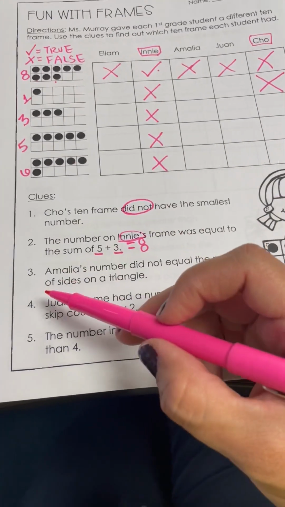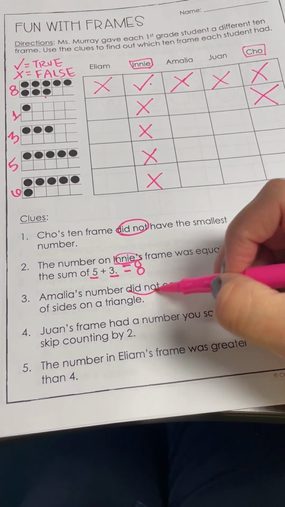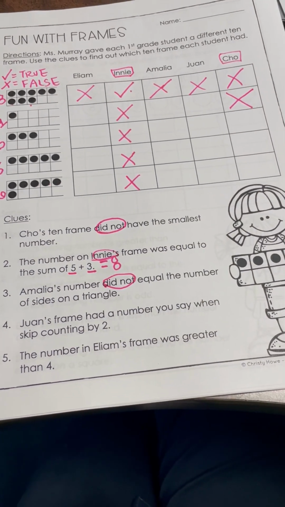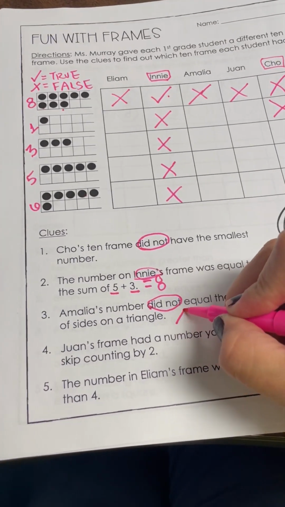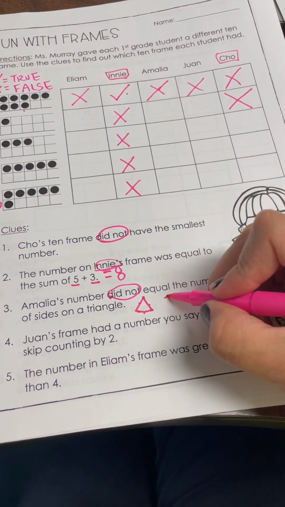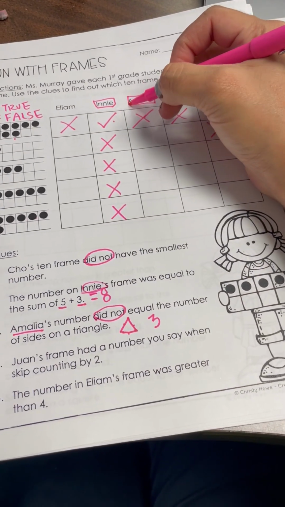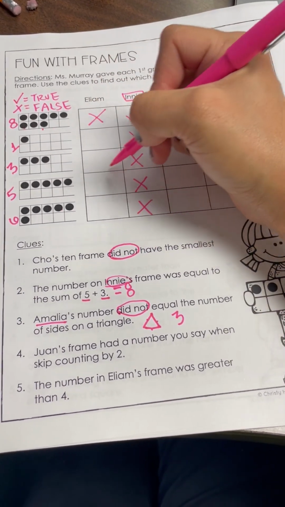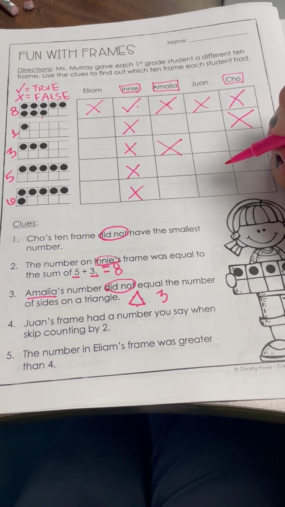Okay, clue number 3 says Amalia's number did not equal the number of sides on a triangle. So Amalia's number did not equal the number of sides on a triangle. How many sides are on a triangle? Let's count. 1, 2, 3. So Amalia's number, Amalia's up here. Amalia's 10 frame does not equal 3. So it is not this one. I can put an X. It does not equal 3. Okay.